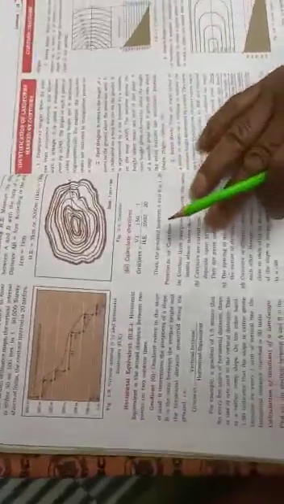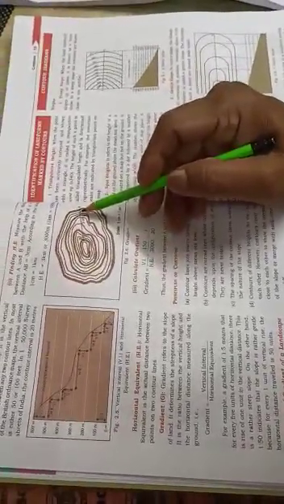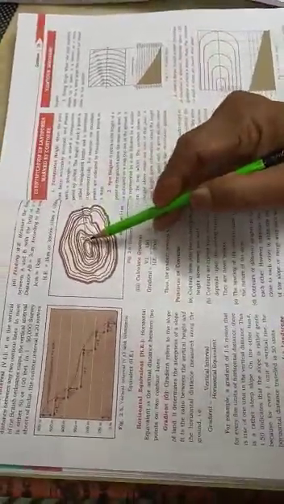Then next you come to second point, contour interval. What is contour interval? Contour interval means the difference between two successive contour lines. Usually in topo sheets, the contour interval is 20 meters. For example, suppose the outer line is 100, then next line will be 120, then 140. In this way it goes on. When we go to the inner part, the height increases. This is called contour interval.